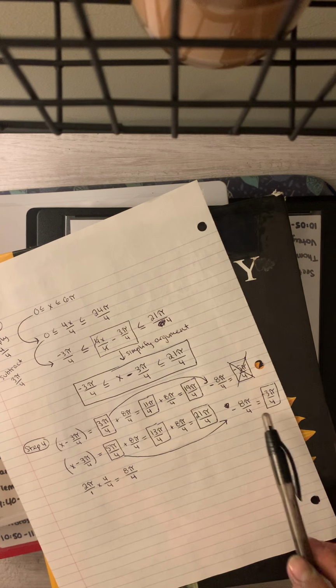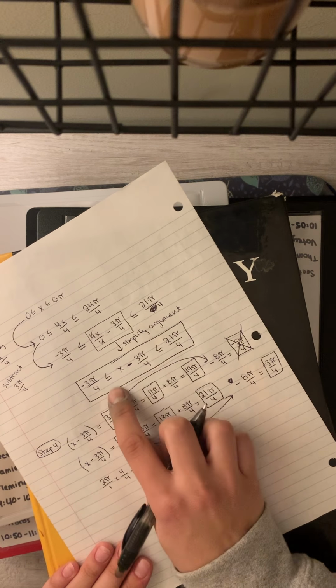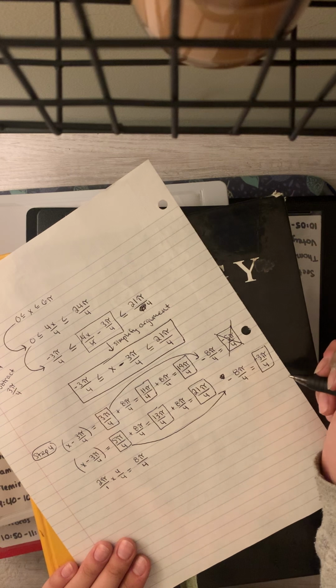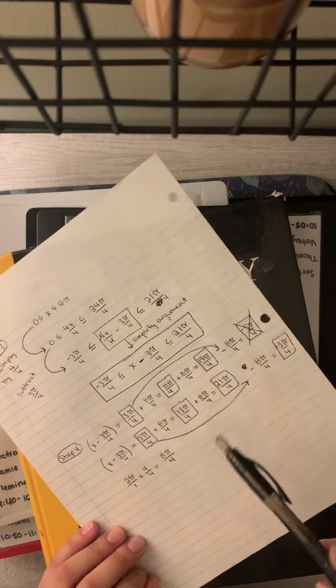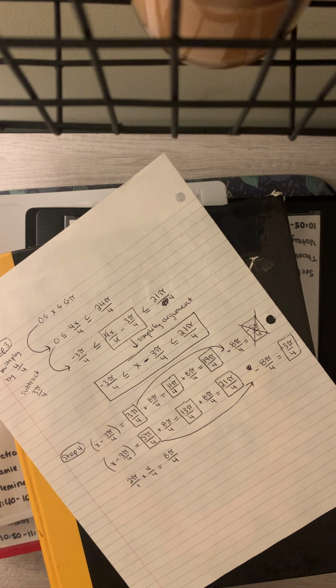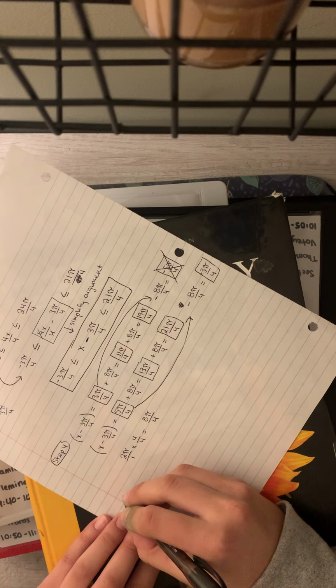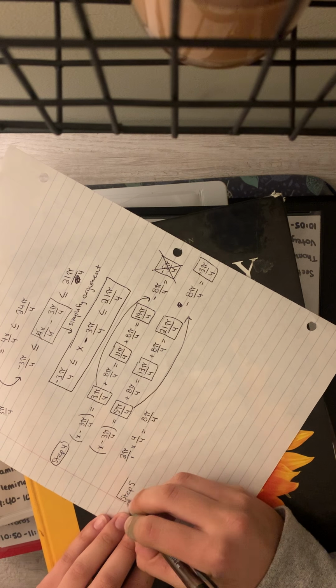So that's also a viable solution for this problem, because x just has to be greater than or equal to negative 3 pi over 4, and that's what we have. So we've identified 7 possible solutions that we can now solve for x.